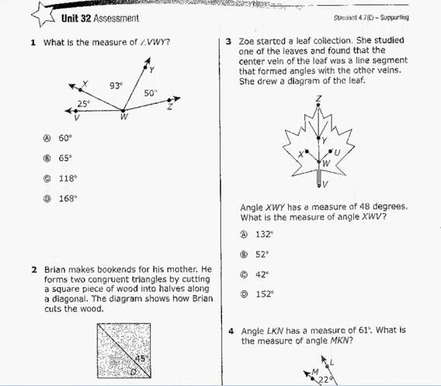Question number 3. Zoe started a leaf collection. She studied one of the leaves and found that the center vein of the leaf was a line segment that forms angles with the other veins. She drew the diagram of the leaf. Angle XWY has a measure of 48 degrees. What is the measure of angle XWV? A, 132 degrees, B, 52 degrees, C, 42 degrees, or D, 152 degrees?